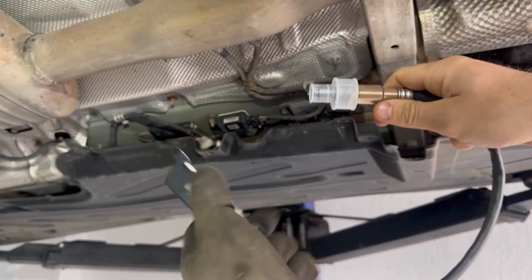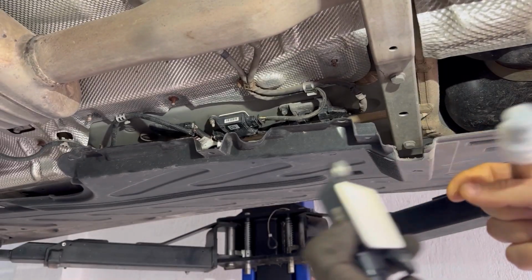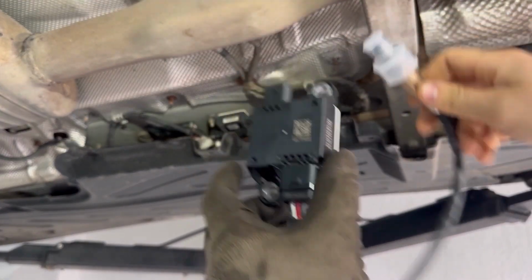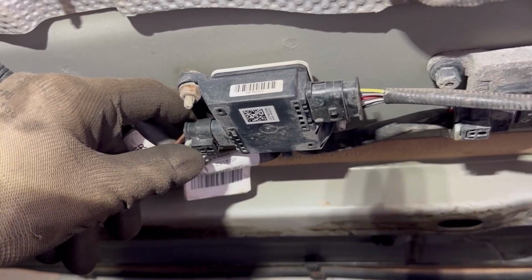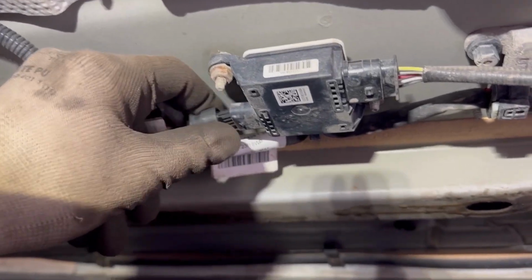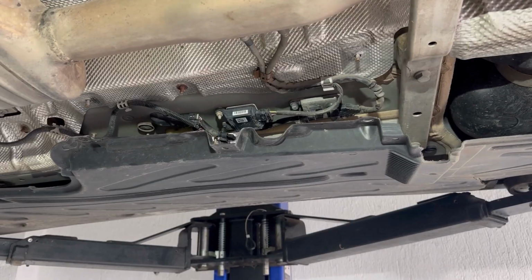I'm only going to disconnect the electrical connector from the old sensor and just connect it to the new sensor, and then I'll read the fault codes. So I'm disconnecting this DPF sensor and this electrical connector. I'm going to connect it to the new sensor.